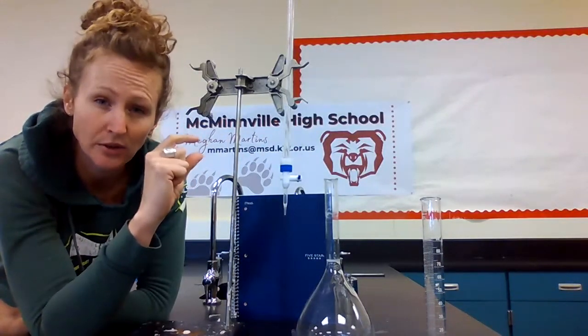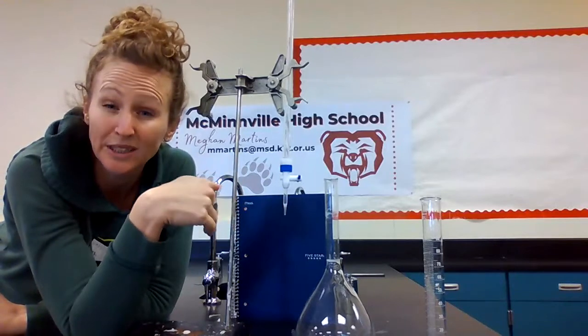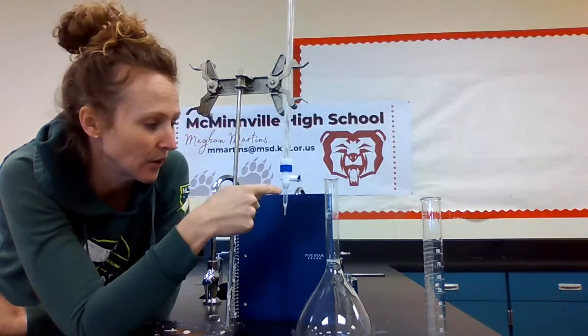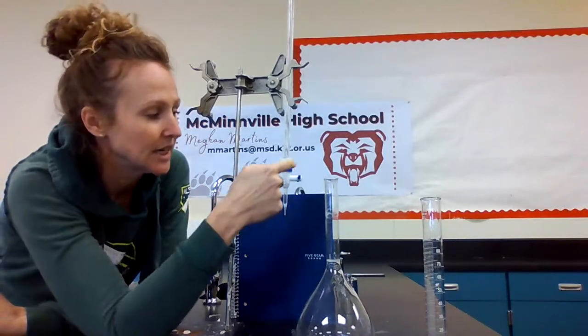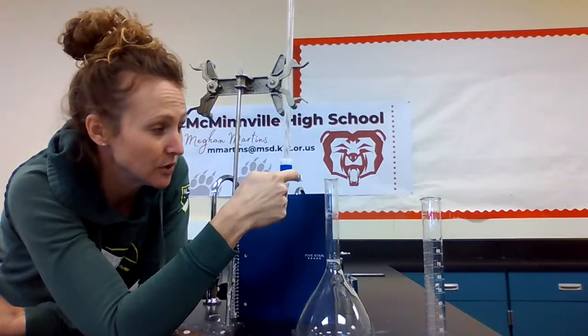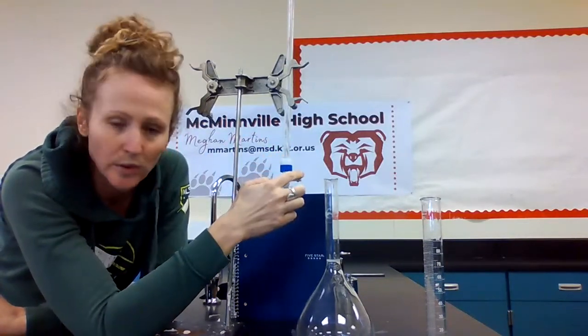A burette is really good at adding very small amounts of volume and very uniform amounts of volume. So we can add a drop, and each drop is fairly equal to the next drop, which is a power of a burette. This is called a stopcock. Right now it is closed. If you turn it so it's pointing up, it is open. And this is what we use to control the flow of solution out of our burette.